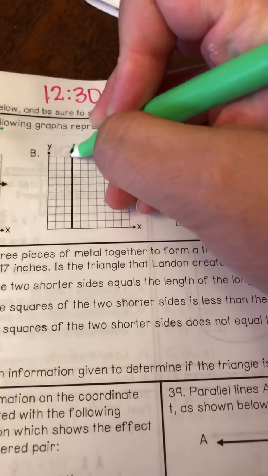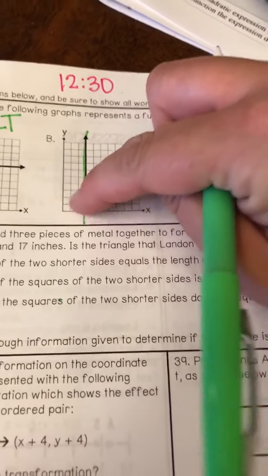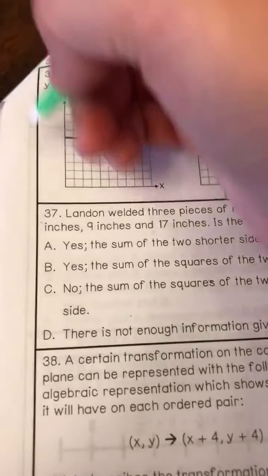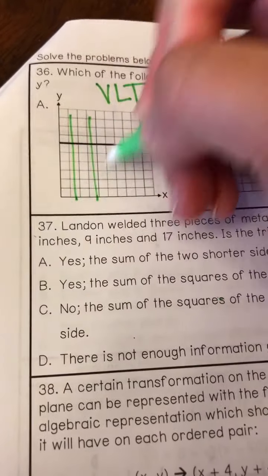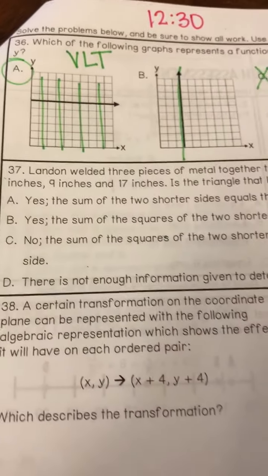B definitely fails the vertical line test because if you draw a vertical line over the one you have, it's hitting your graph everywhere. So the only one that passes the vertical line test is A. So A would be your answer for 36.